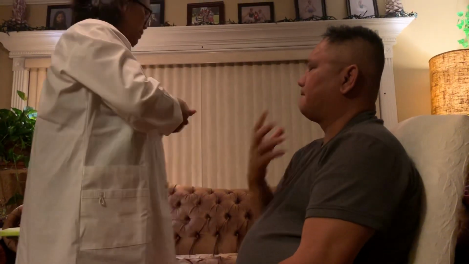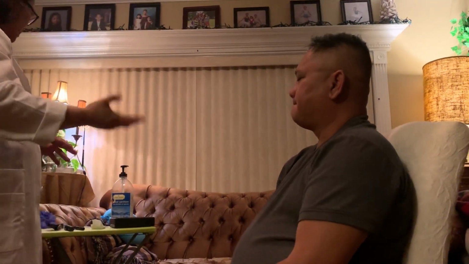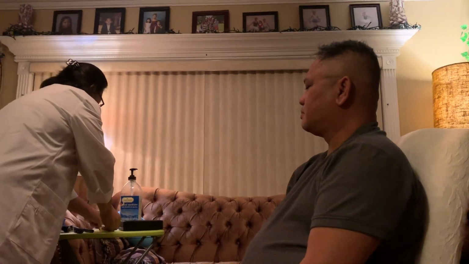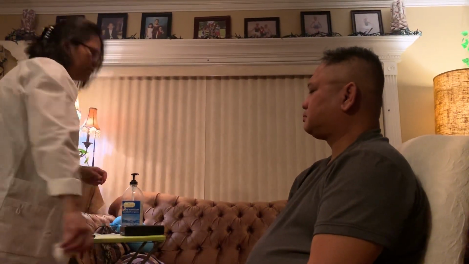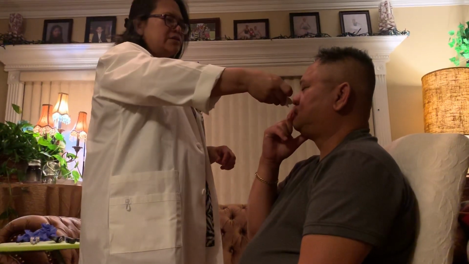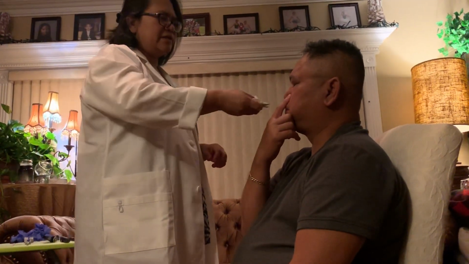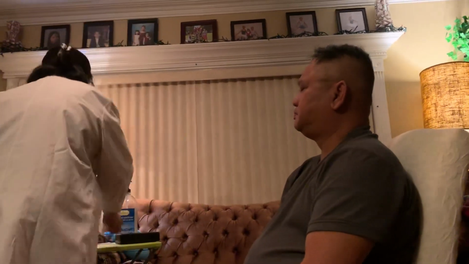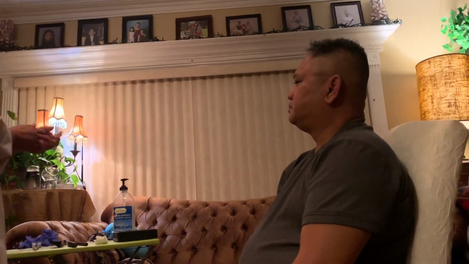All right, so there's no obstruction on your nostrils. The next one is we are going to test your smell with your eyes closed. Try to cover one of your nose. Can you tell me what's the smell? Okay, let's do the other one. You cover your eyes and then we'll test the other. Okay, so that would be for your nose.